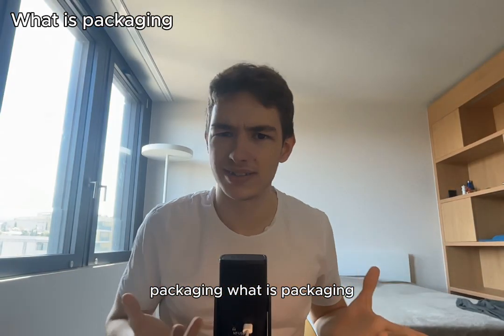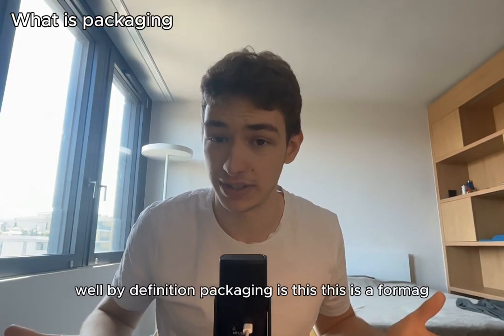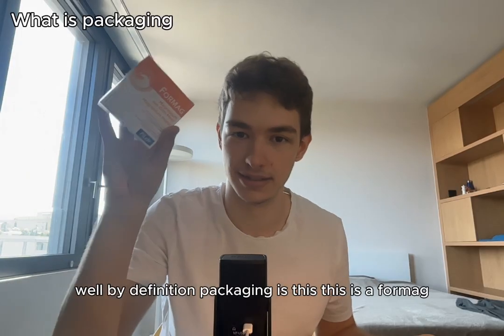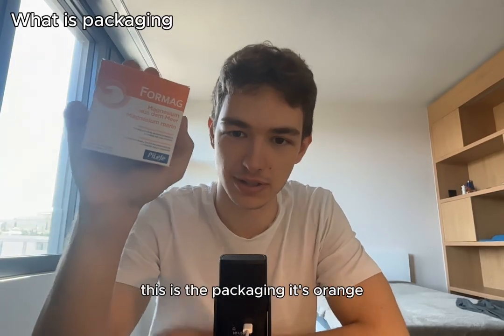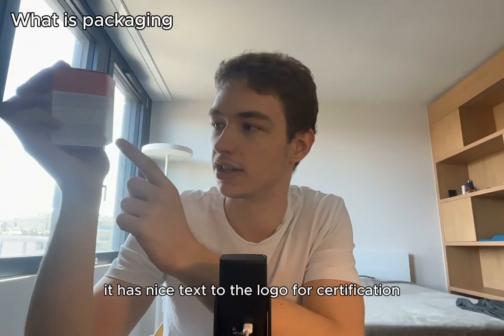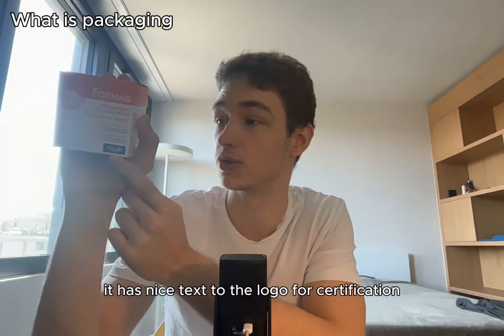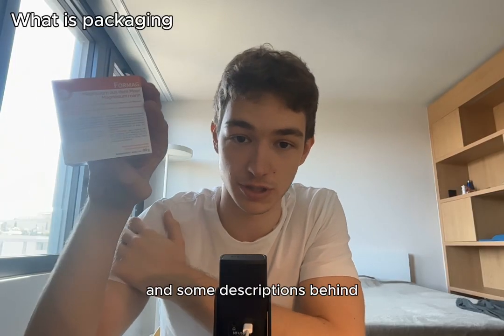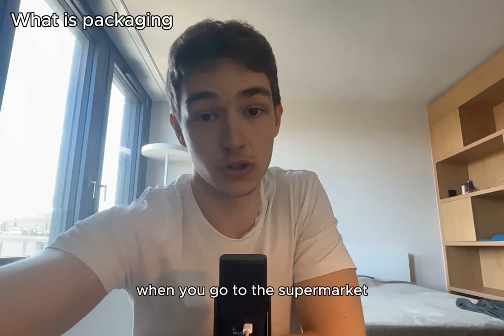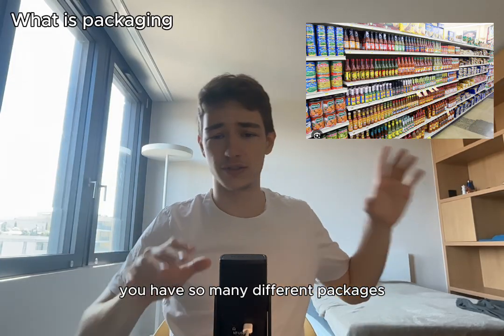Packaging. What is packaging? Well, by definition, packaging is this. This is a Fromage. This is the packaging. It's orange. It has nice text, the logo, a certification, and some descriptions behind. When you go to the supermarket, you have so many different packages.